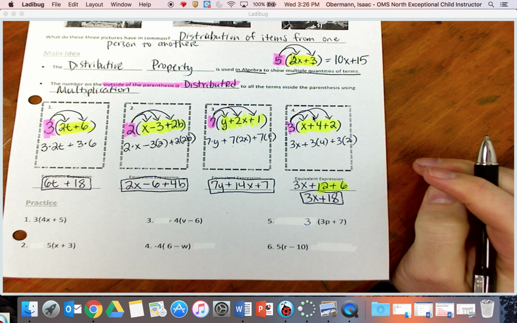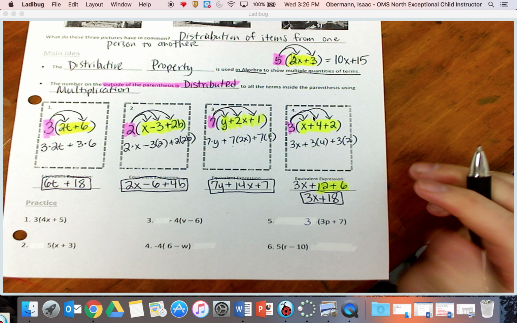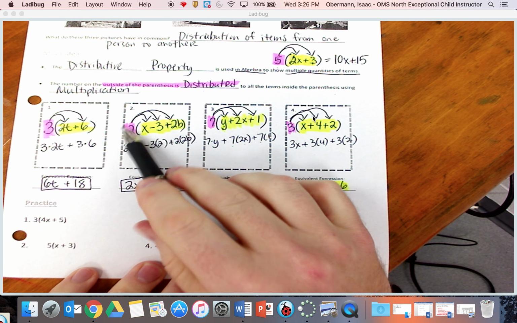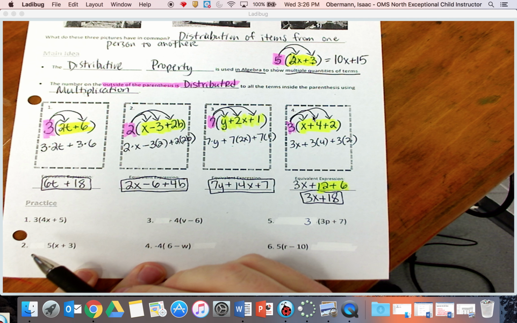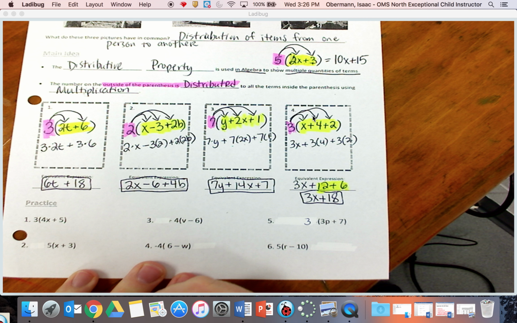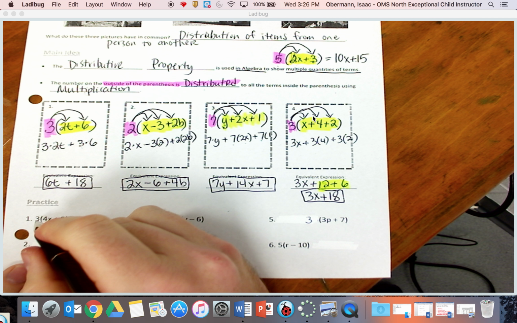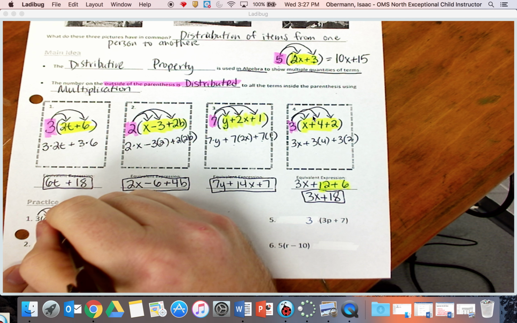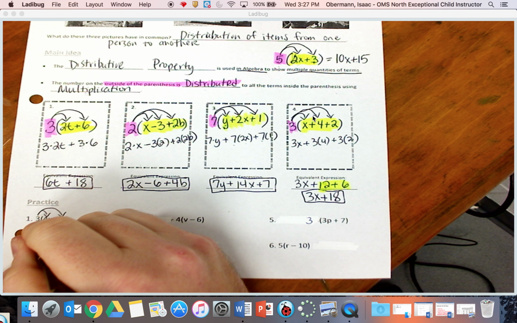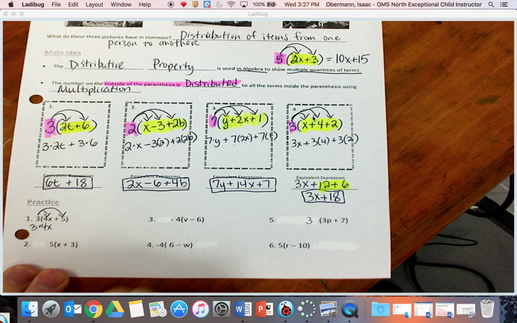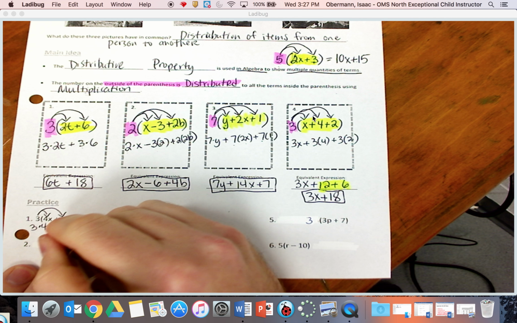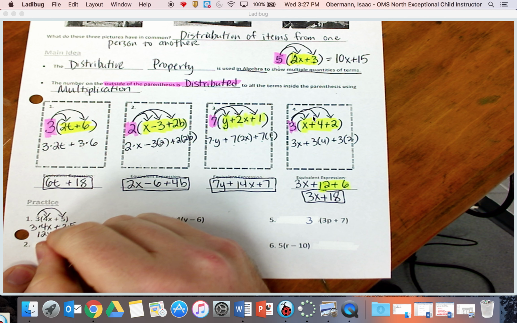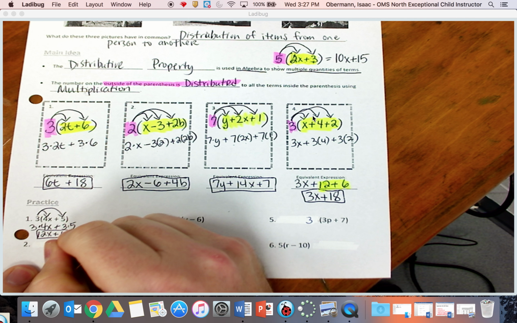So basically what we did here, you have 6 problems here to practice. You're going to be using your arrows. You're going to be multiplying the outside by everything that's on the inside. If I was going to do number 1, I'd say, okay, I'm taking the 3 times the 4x, I'm taking the 3 times the 5, and I'm going to write it out. 3 times 4x plus 3 times 5. And I'm going to end up getting 12x plus 15, and that's what I got.